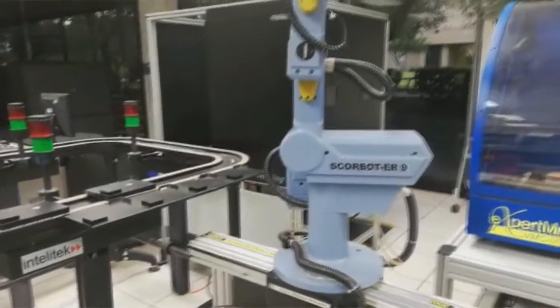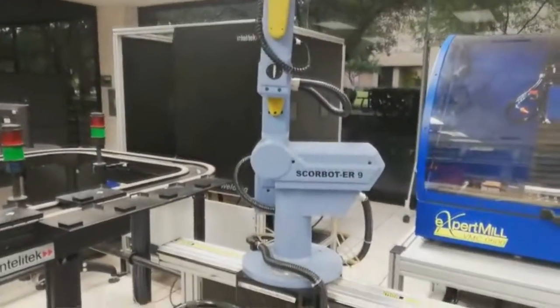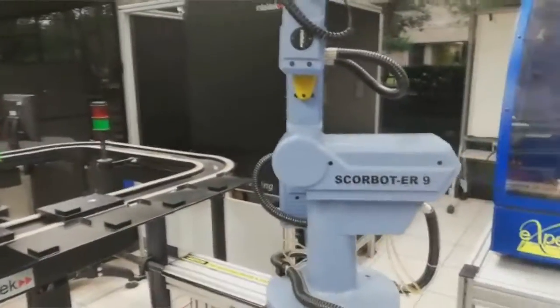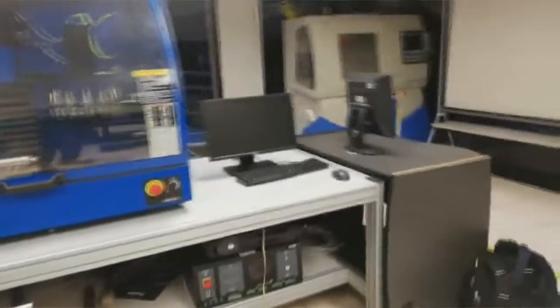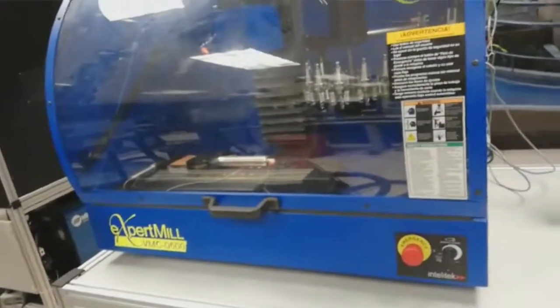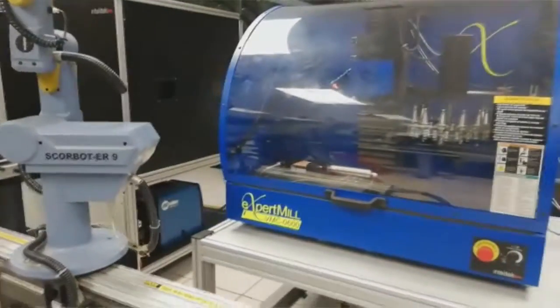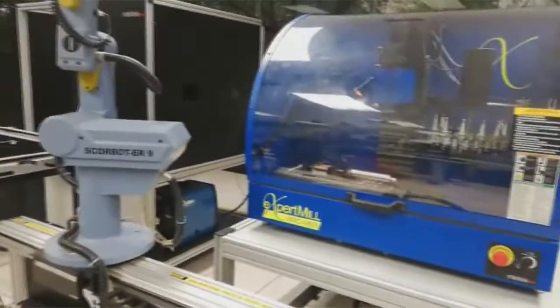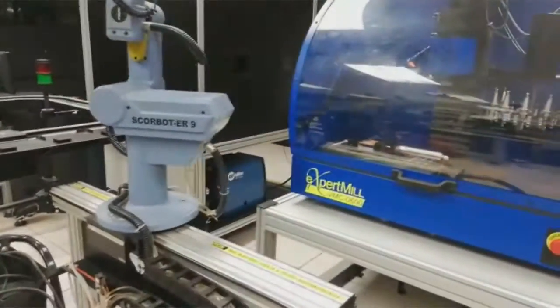The same as workstation number 2, the arm's function is to grab the material from the conveyor and put it inside the milling machine. After the process is done, the arm grabs the material and puts it back into the conveyor.